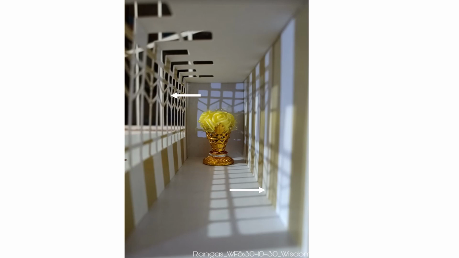Also notice the vertical elements on the right side of the wall painted with, I think that's gold. It's also a nice way to counteract the tunnel experience.